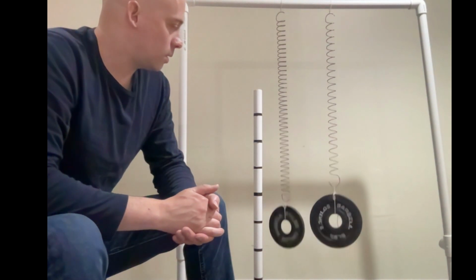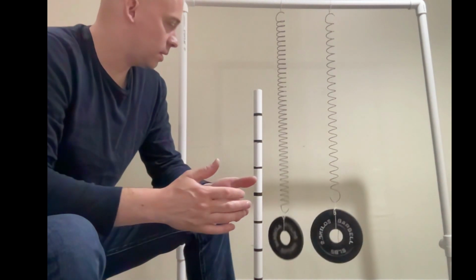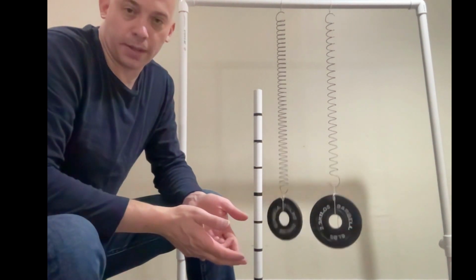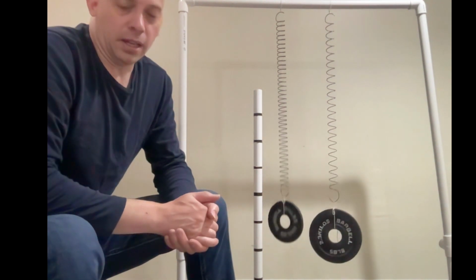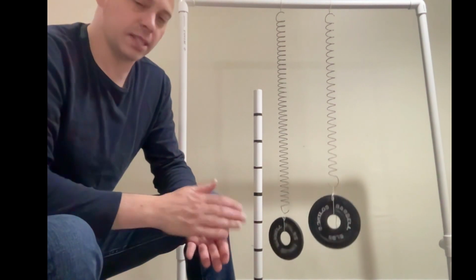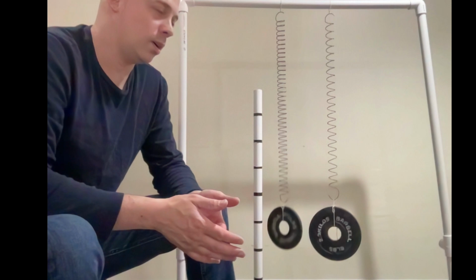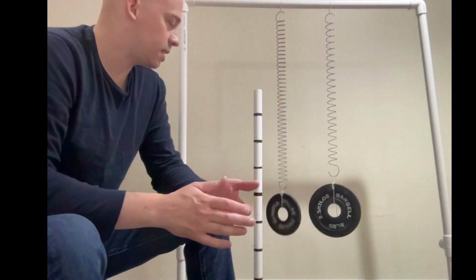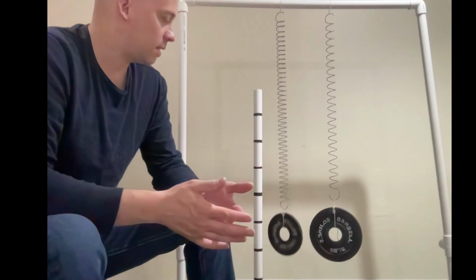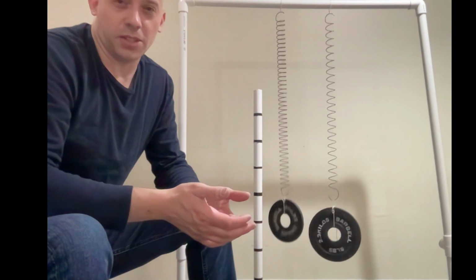So, two of the things that I had played with here were the length of the spring and also the mass that's on it. Now, you can't do a true scientific experiment when you're varying more than one property at the same time here, because we need to isolate the variables of interest. And that may require separate investigations.